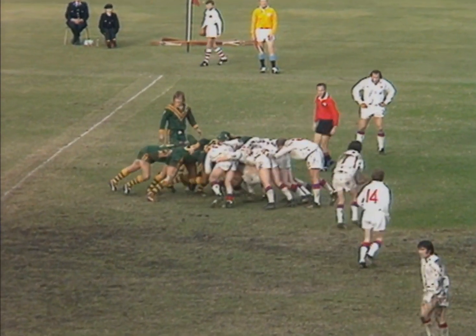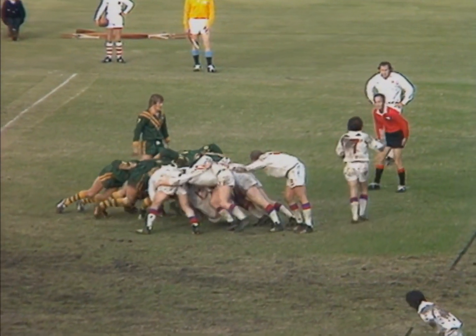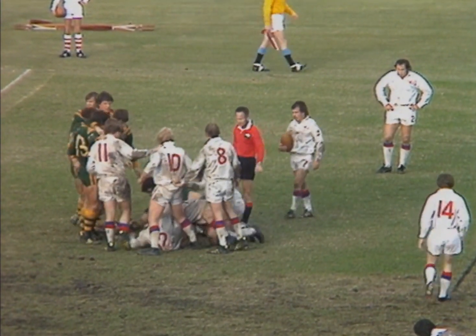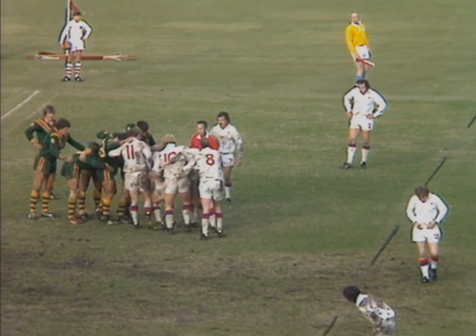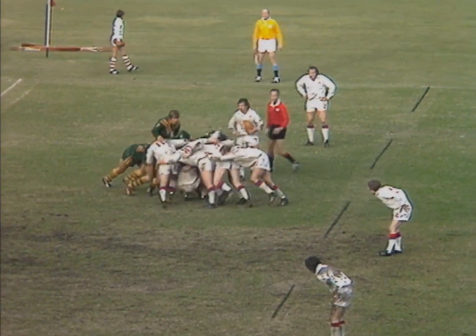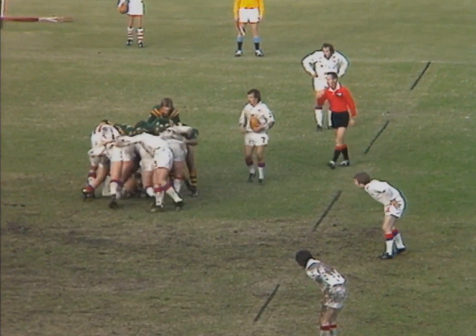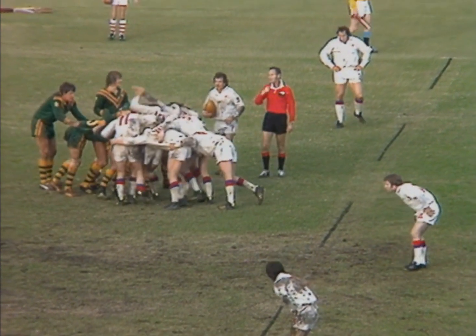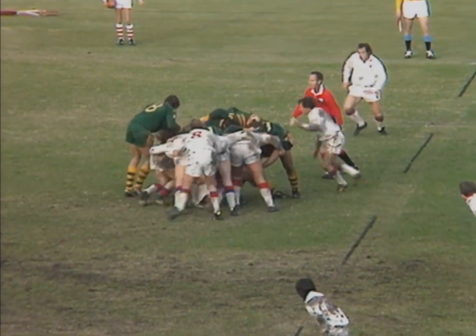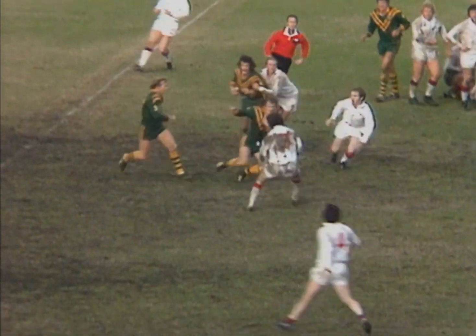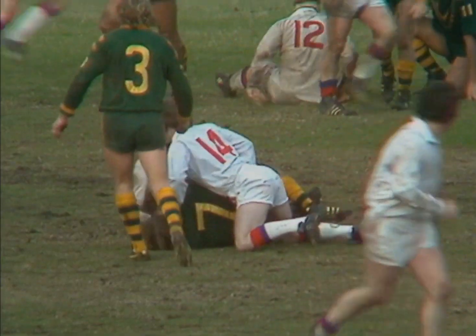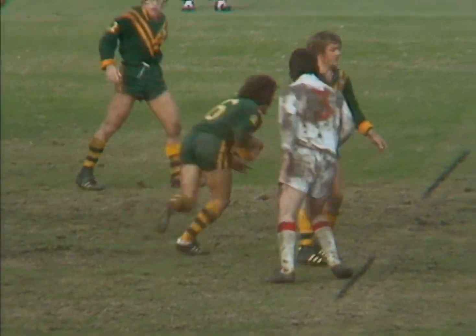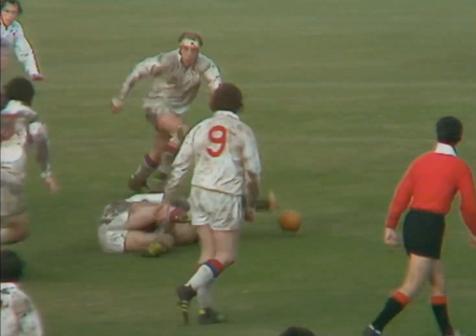And there's been a replacement in the England team as this scrum goes down, and a very important replacement too. Roger Millward, the England captain, has left the field and he's been replaced by number 14, Ken Gill. So a vital change in the England team. That's Australia's ball. Pick up. Rodonicus. And Gill there wearing number 14 for England, who has just come onto the field in place of Roger Millward, the England captain. That's pick up.